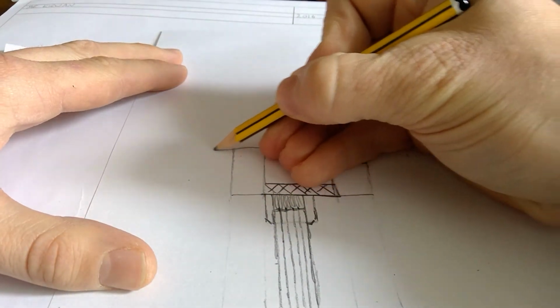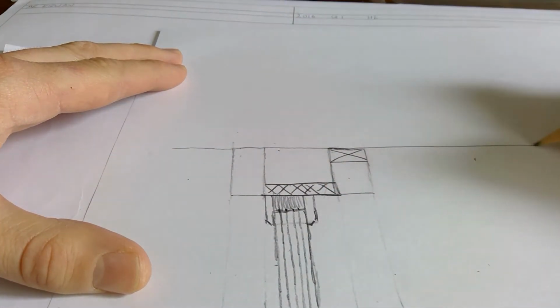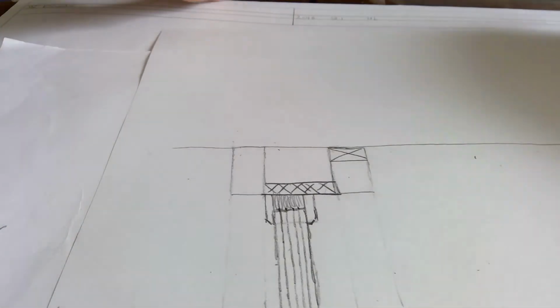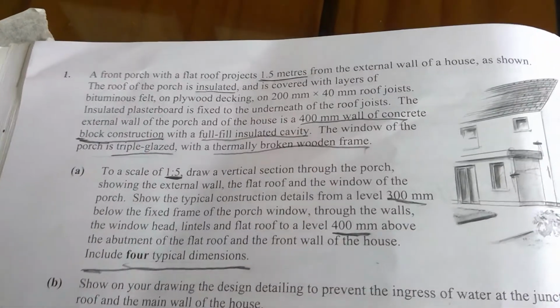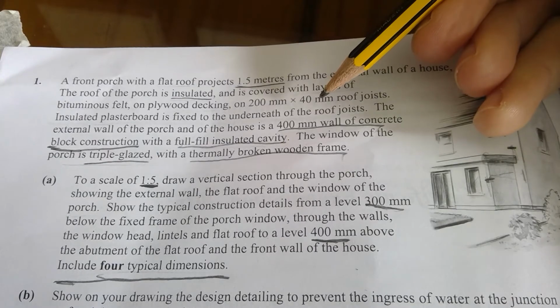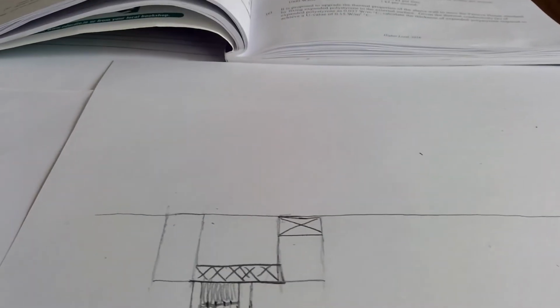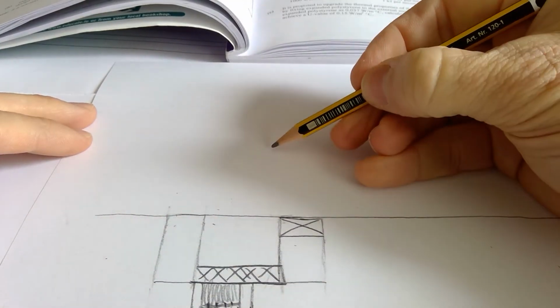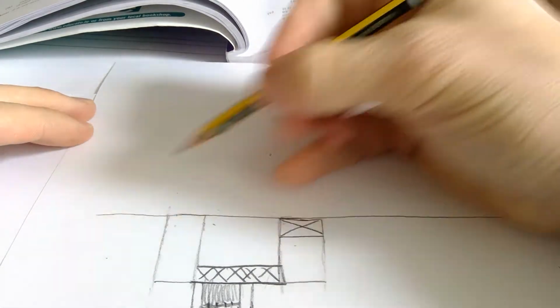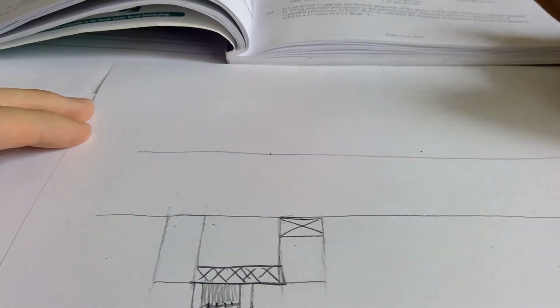Alright, and the joist, I'll just extend a line out there. All light work to start me off. Joist is going to go all the way across. The size of the joist is specified in the question. It says there it is 200 by 40mm joists. So the joists going across there are going to be 200mm high. So 200 divided by 5. Go up there. That'll work out 40. And draw that line across there.